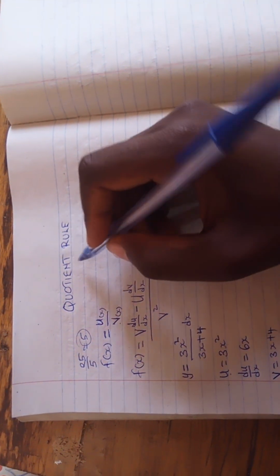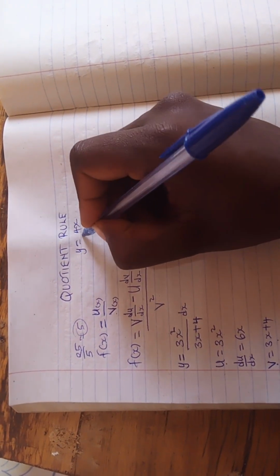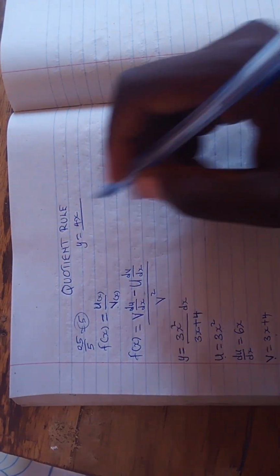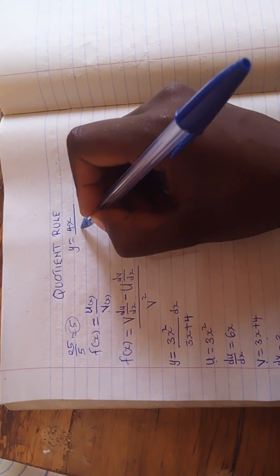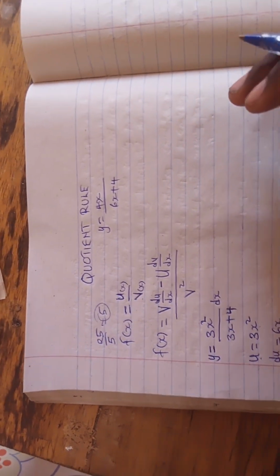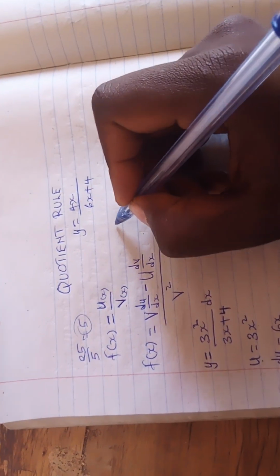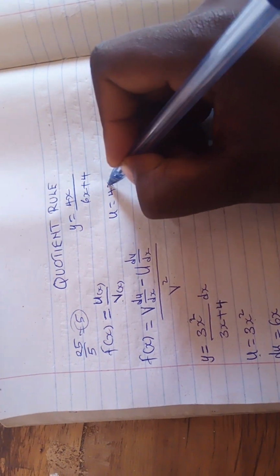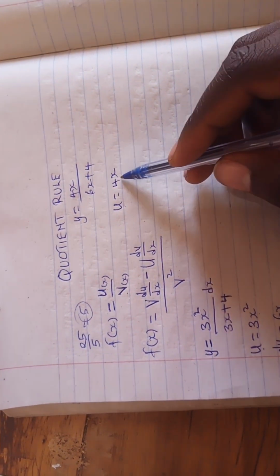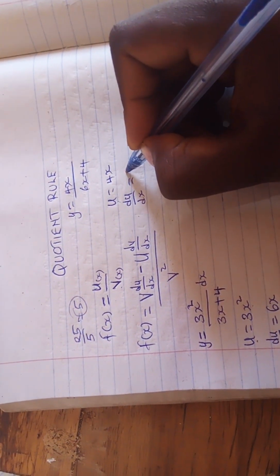We can still have an example asking you to differentiate the value of 4x all over 6x plus 4. Then we have to check on the value of u as 4x. Let us differentiate the value of u with respect to x. We will have du all over dx being equals to 4.